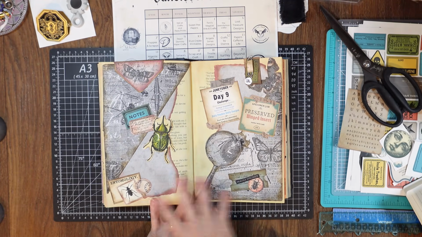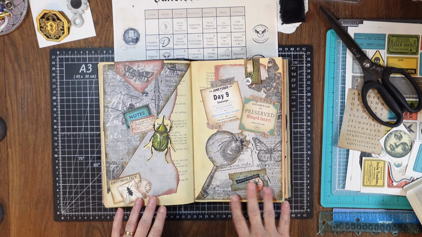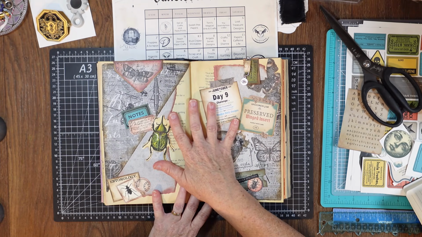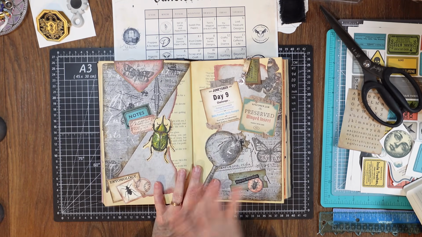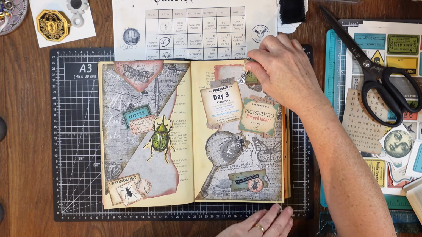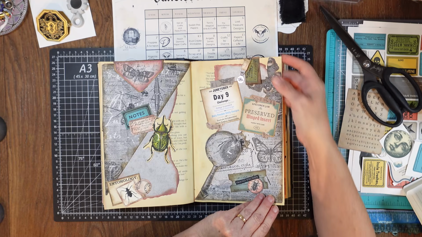And then I did some more paper piecing and collage work. I'm doing a lot of collage in this journal, as that is one of my favorite things to do, and I had not done that in a while, so I decided I wanted to do a lot of that in this journal. So that's day 9.